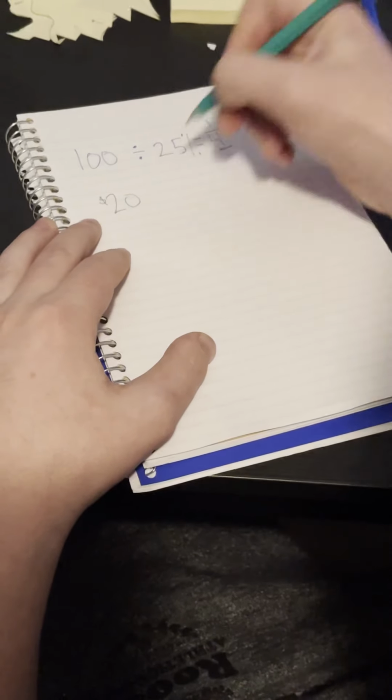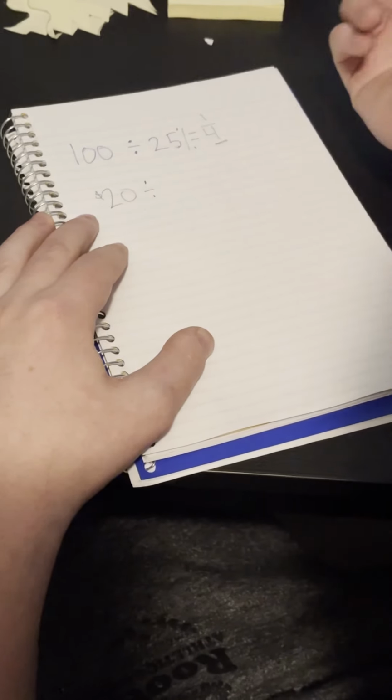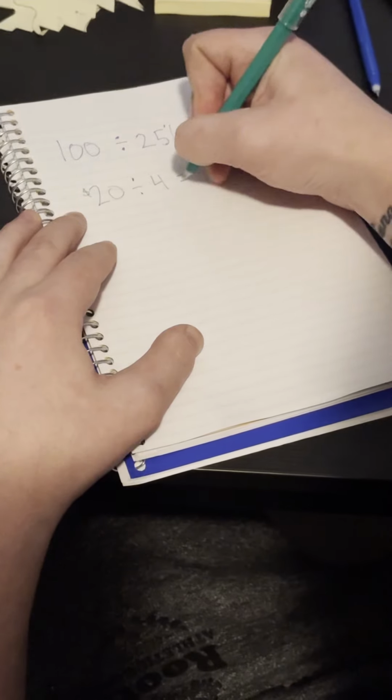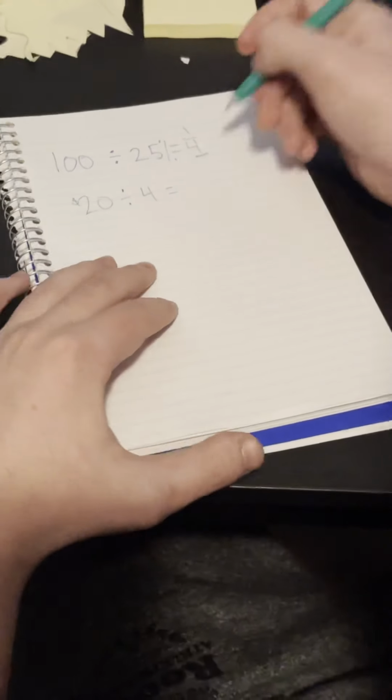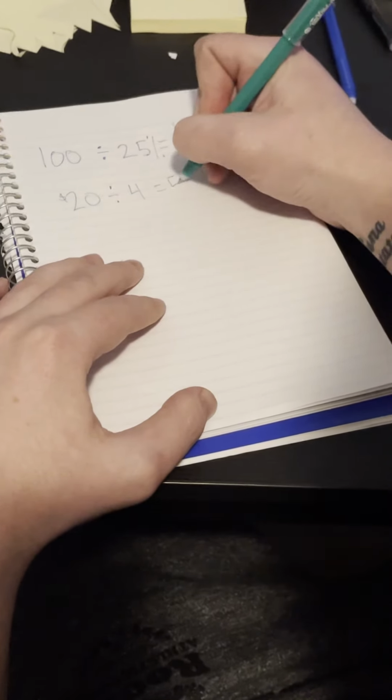So if we take $20, say our bill was $20, and we wanted to figure out what 25% of that would be, we would divide $20 by 4. And when we do that, what do we determine? We determine that our percentage of 25% would be $5. And that is because we know that 20 can be divided by 4 5 times. So 1/4 of $20 would be $5.